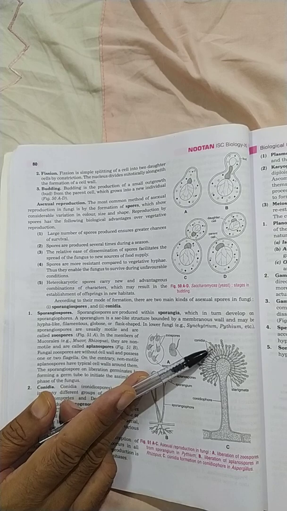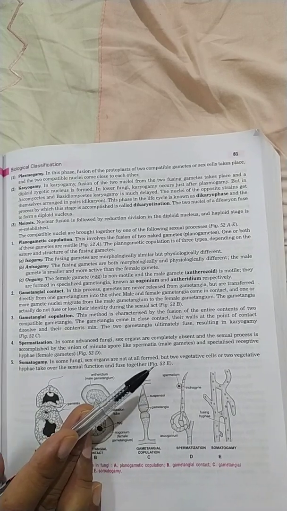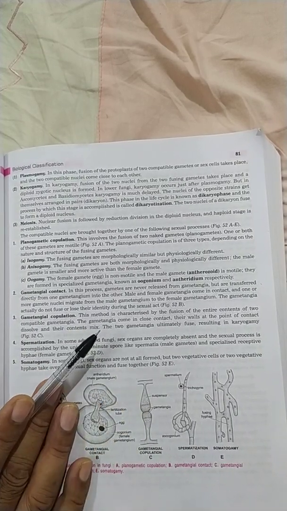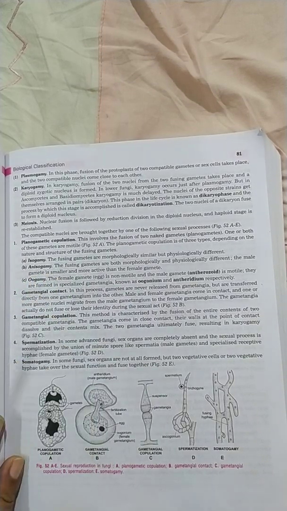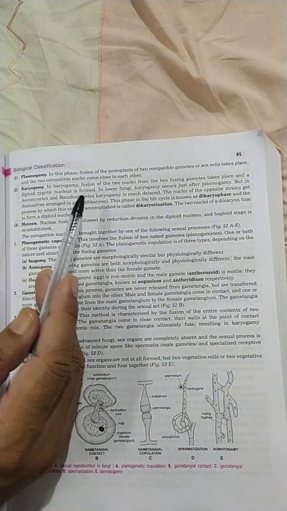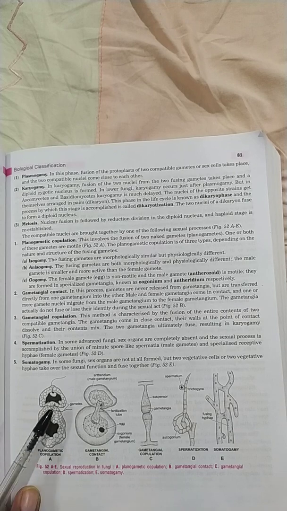Then we also see sexual reproduction in some of the fungi, and this sexual reproduction is completed in 3 phases. The first phase is plasmogamy, which is the fusion of protoplasts of 2 compatible gametes, where 2 nuclei come in close contact with each other.